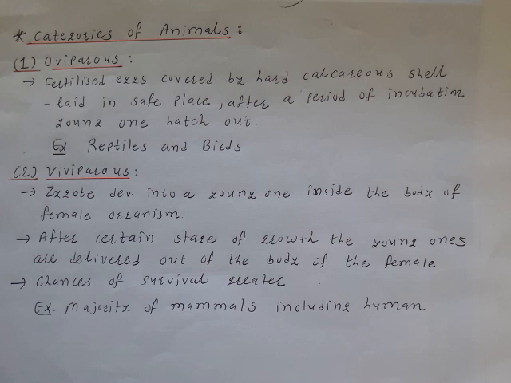Sexually reproducing organisms are categorized into two types, oviparous and viviparous. First, oviparous organisms. In these organisms, the fertilized egg is covered by a hard calcareous shell and laid in a safe place. After a period of incubation, the young one hatches out from it. Organisms like reptiles and birds are oviparous in nature.